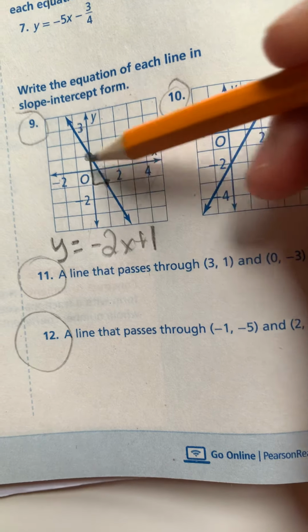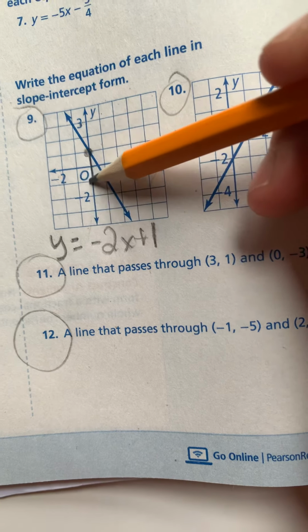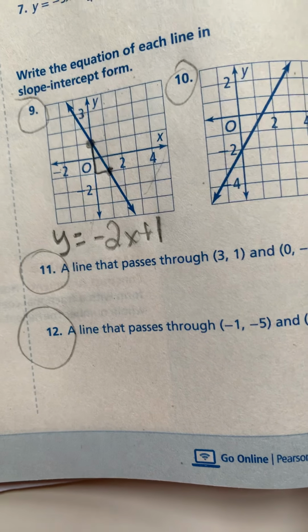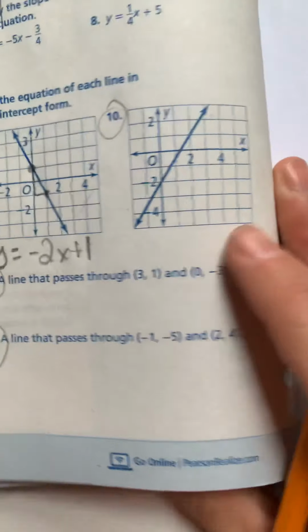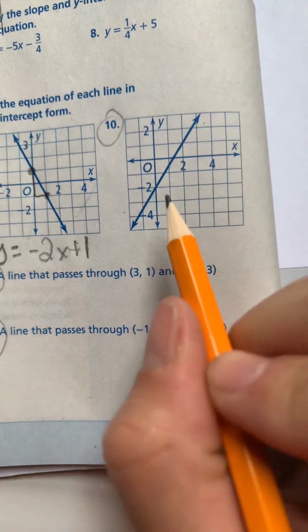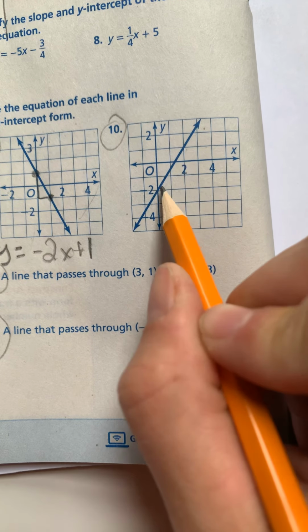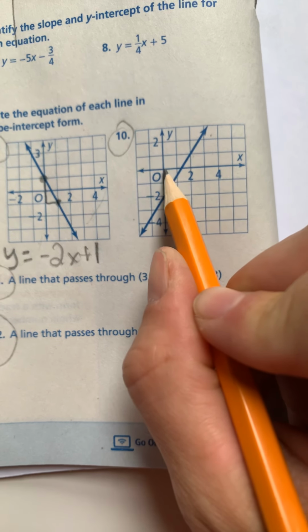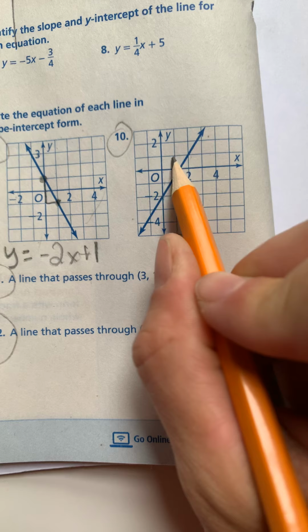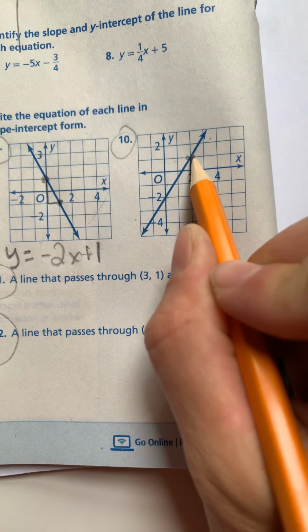The y-intercept is here, and the slope is here. And we'll do the same thing with the next equation. It's starting at -2, and it's going up. Up 1, 2, 3 over 2 until it hits another corner.